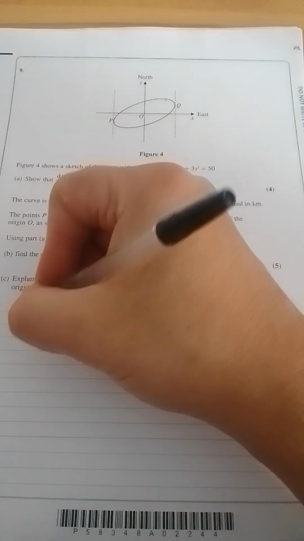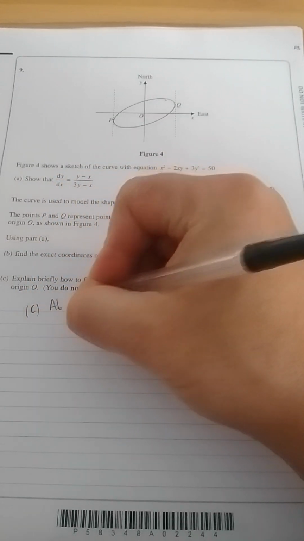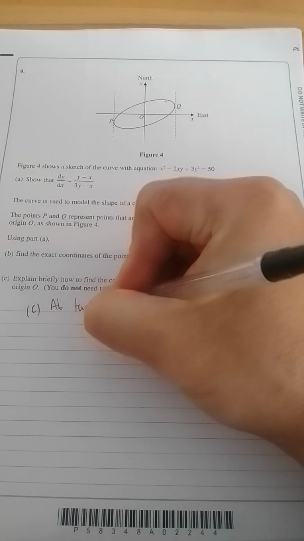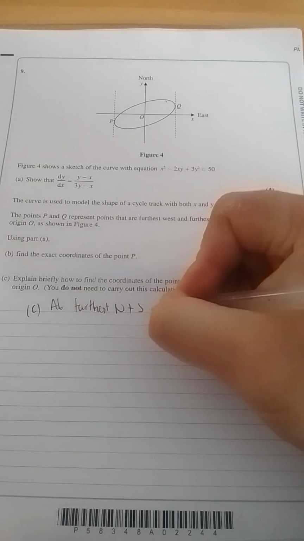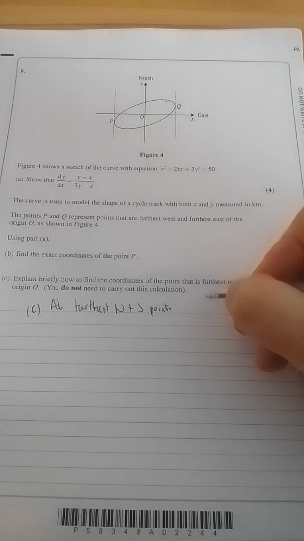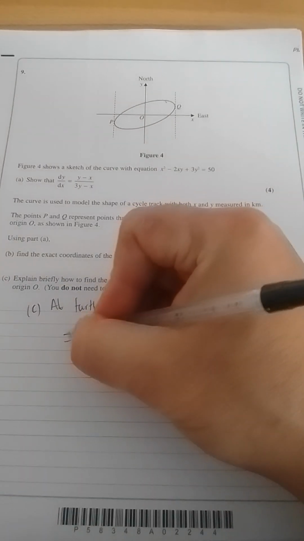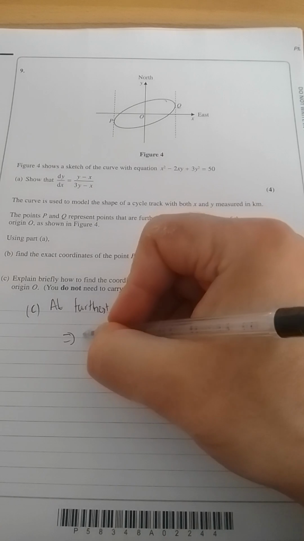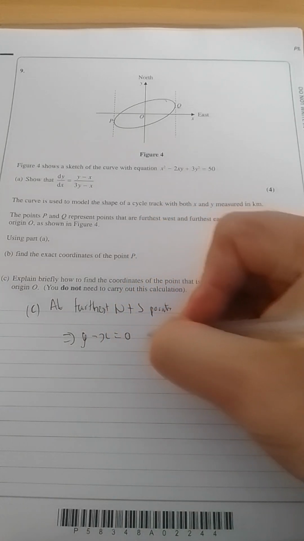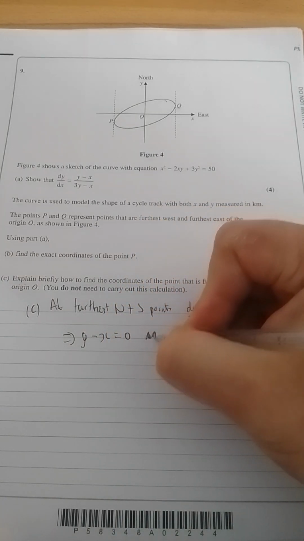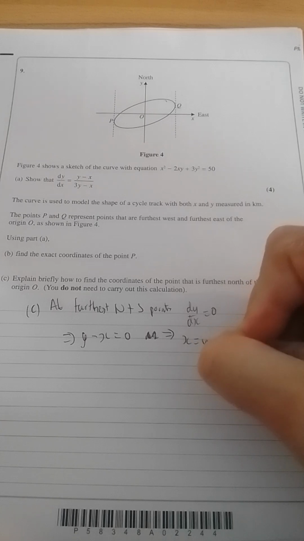So for part C, we'll say that at the furthest north and south points dy/dx is equal to 0, which tells us that the top of the fraction, y minus x, is equal to 0, or which tells us x is equal to y.